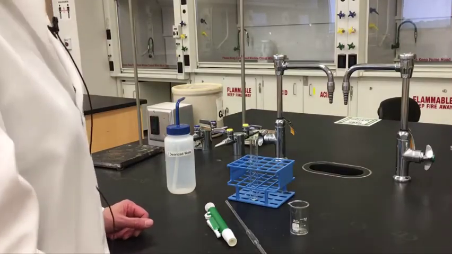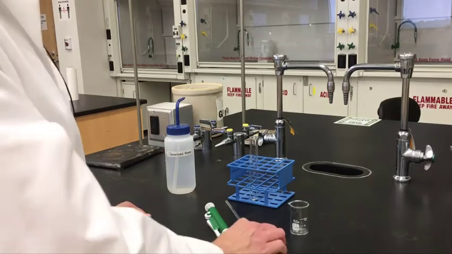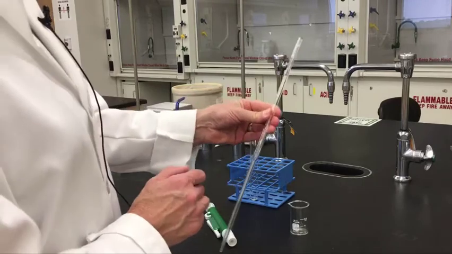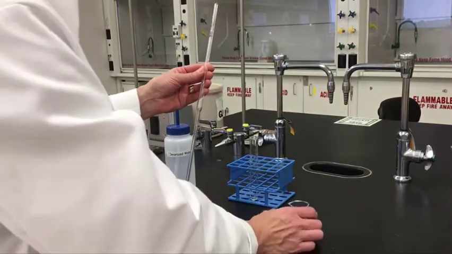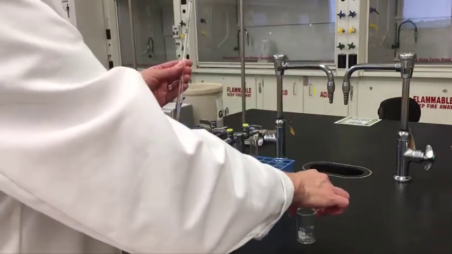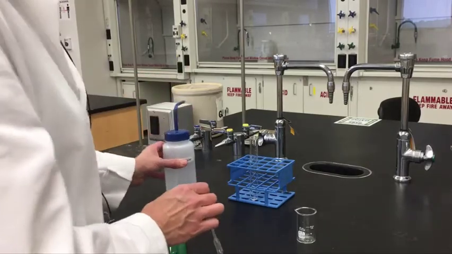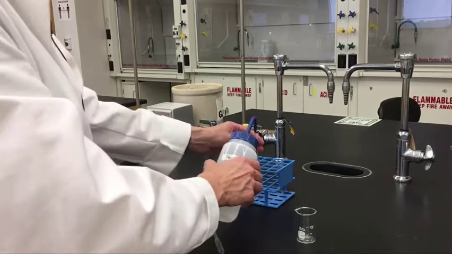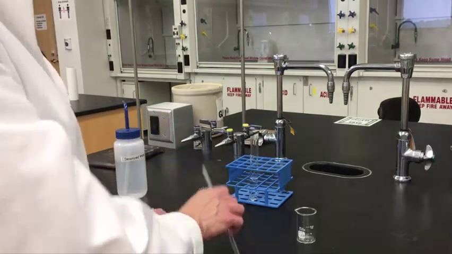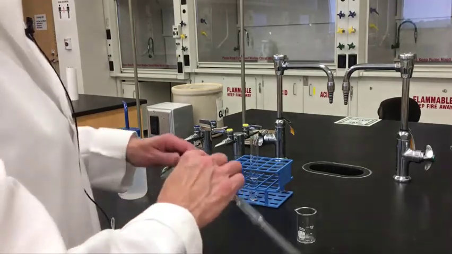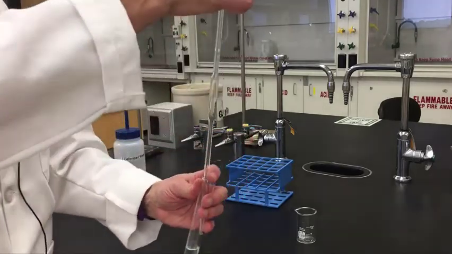To find the density of a liquid, we need the mass of the liquid and the volume of the liquid. So we are going to measure a volume of liquid by using this 5 milliliter volumetric pipette. And we already got the mass of our beaker dry and empty. So we're going to find the density of water. I'm going to put some water into my test tube here. I want about 5 milliliters, a little bit more than 5 milliliters, so that when I pipette that out, I won't get any air bubbles in my pipette.